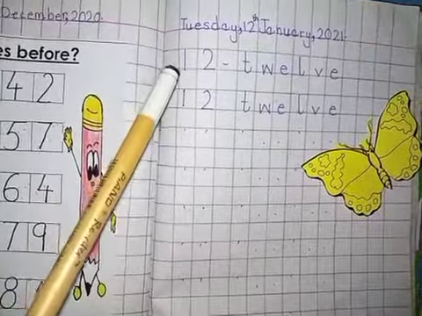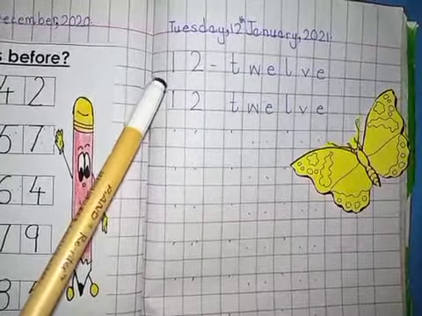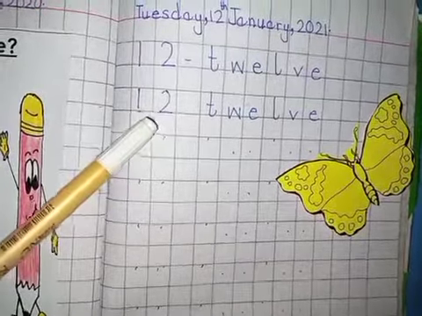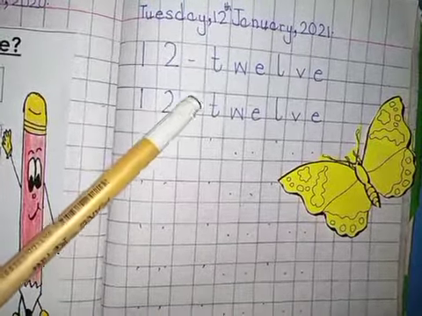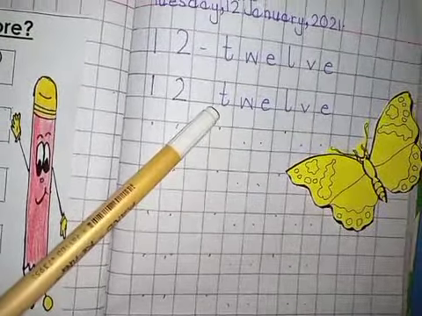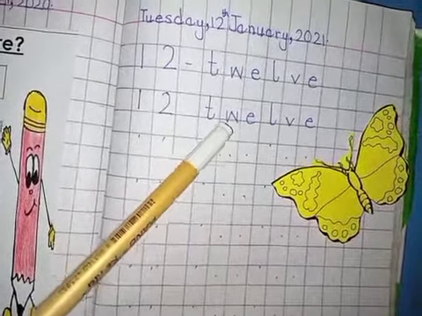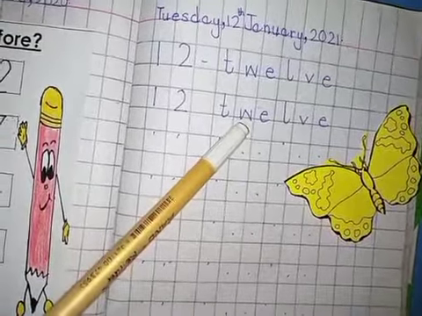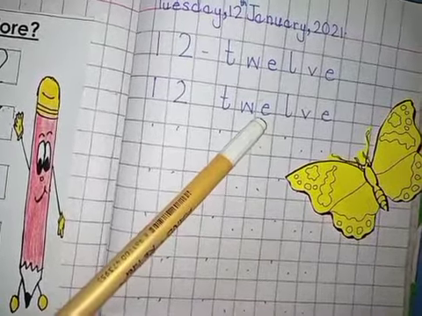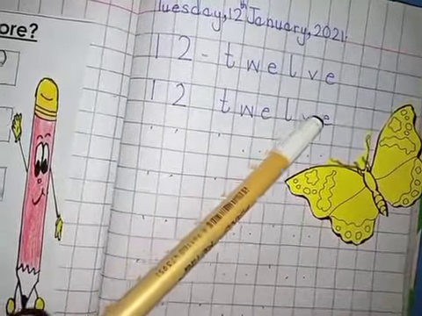After that, you will write here spelling of 12. Before writing this, we already learned these spellings. Okay, write here 1, 2, 12. Write in full box 12. Then you will give a gap of 1 box. Then you will write here T, write in full box. Make small loop of T. W, write in half box. Your letters must touch the lower line of box. Make small hook, make small E. Make small loop of L. L must be in full box. VE.